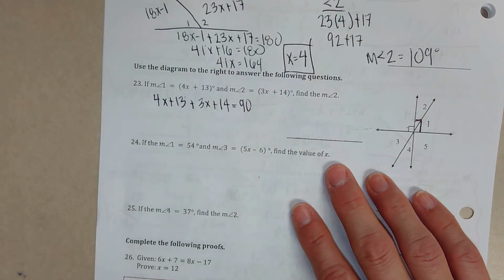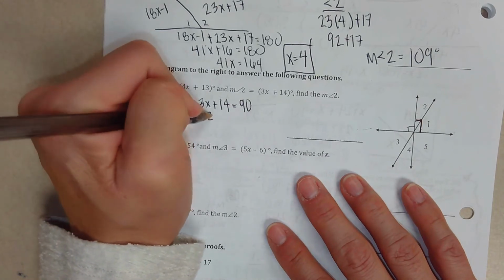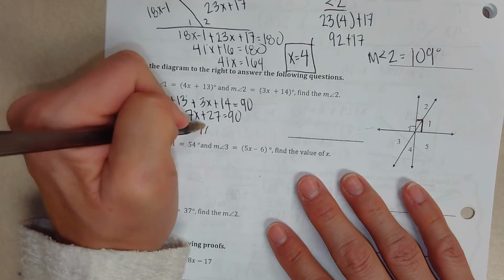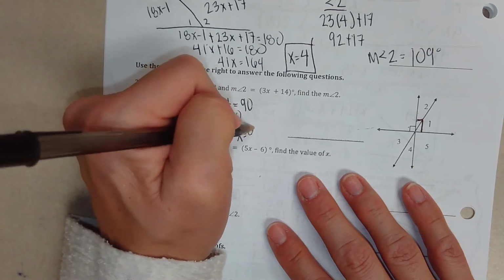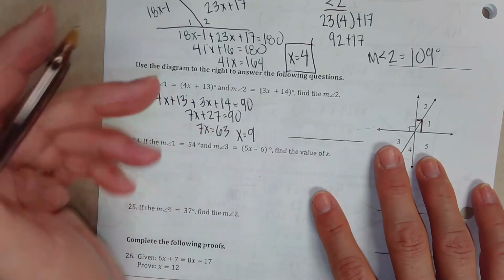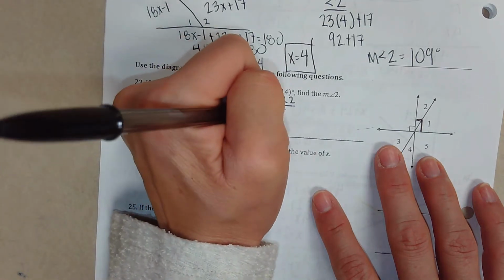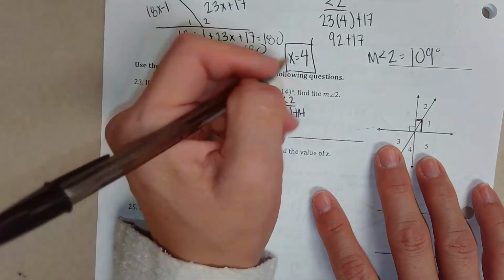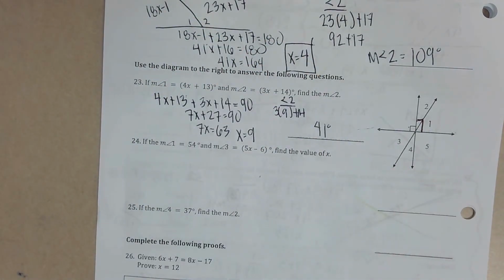So I'm going to go ahead and combine like terms here. So 7x plus 27 equals 90. 7x equals 63, and x equals 9. Okay, we need to find the measure of angle 2, so we're going to plug it in. 3 times 9 plus 14 is going to give me 41 degrees.